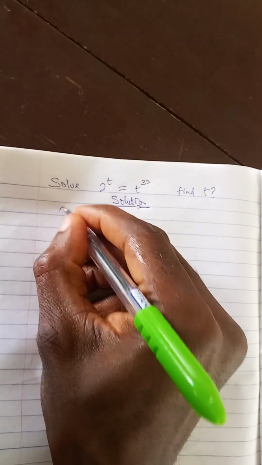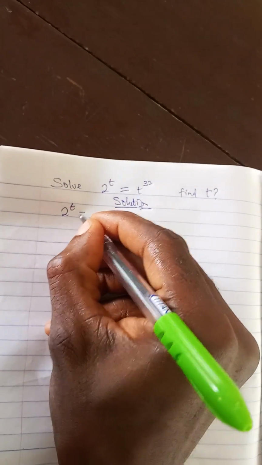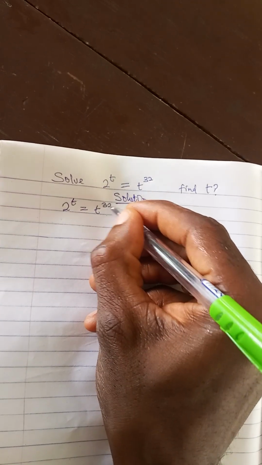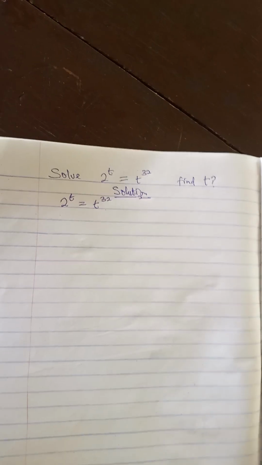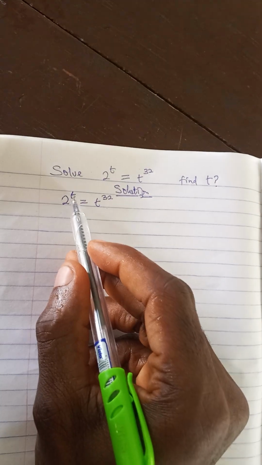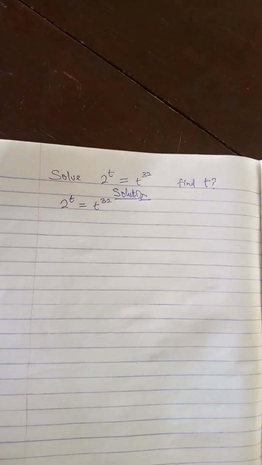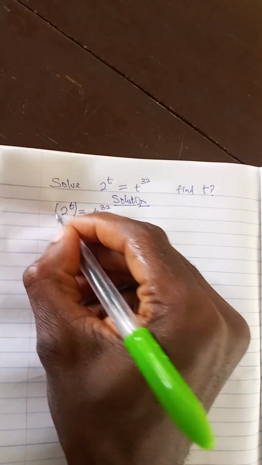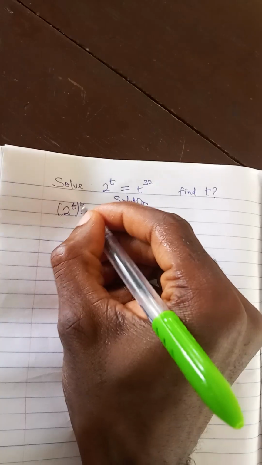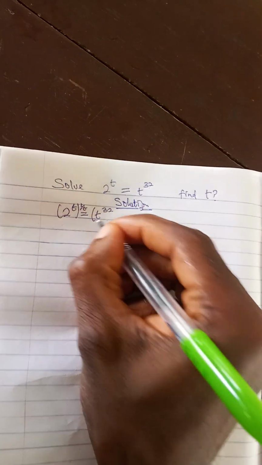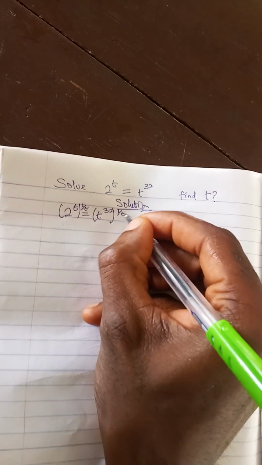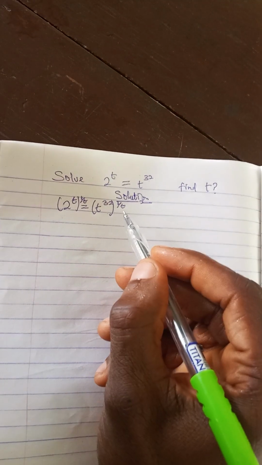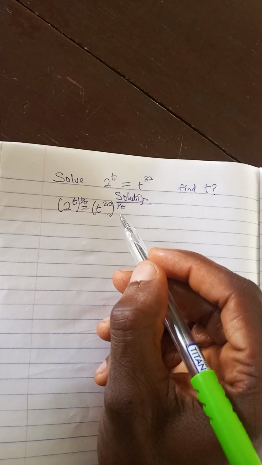We are saying that 2 raised to the power of t is equal to t raised to the power of 32. So we are going to look for the value of t that will satisfy both sides of this equation. We can start by raising the powers of t by 1 over t. We also raise the power here by 1 over t. By so doing, we have not changed or altered the equation form.